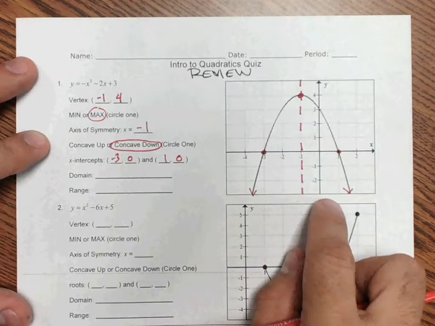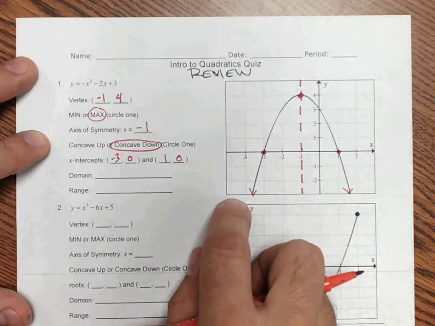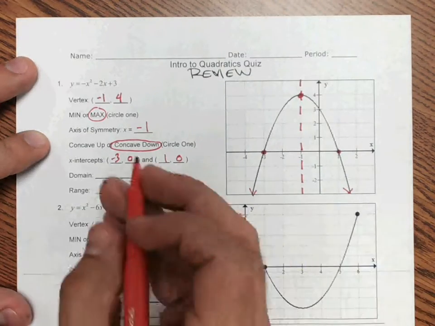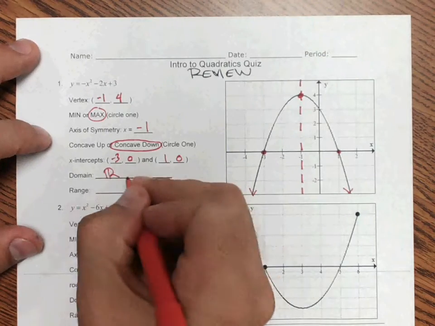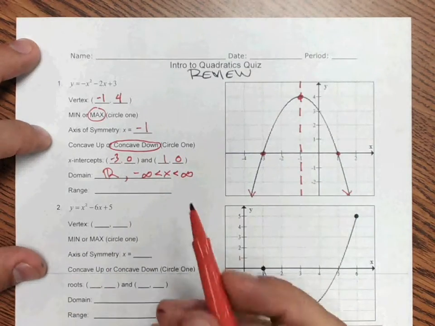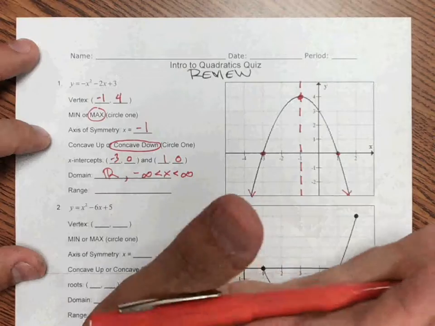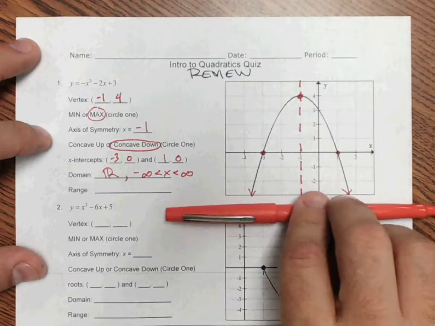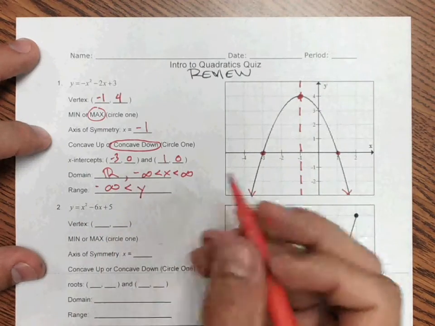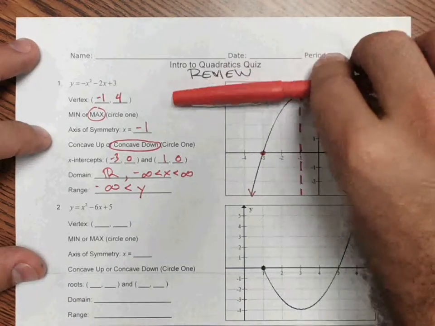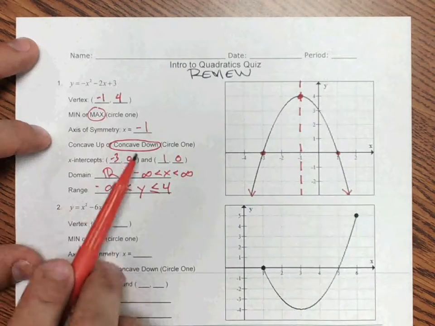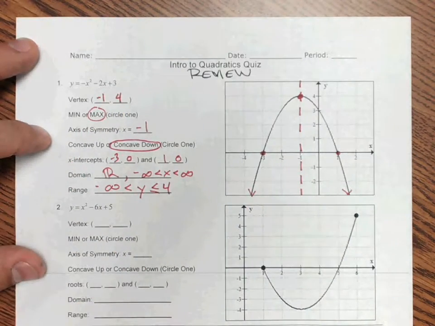Domain, because there are no endpoints on this, I drew arrows, but you should know those need to be arrows. Since there are arrows, it goes forever towards negative infinity and forever towards positive infinity, so this would be all real numbers, or negative infinity to positive infinity. Range is slightly different. Because this graph has no bottom, the bottom will be negative infinity. But it does have a top, and the top is at positive 4, which is the same as the y value of the vertex, and those numbers are going to match as well.